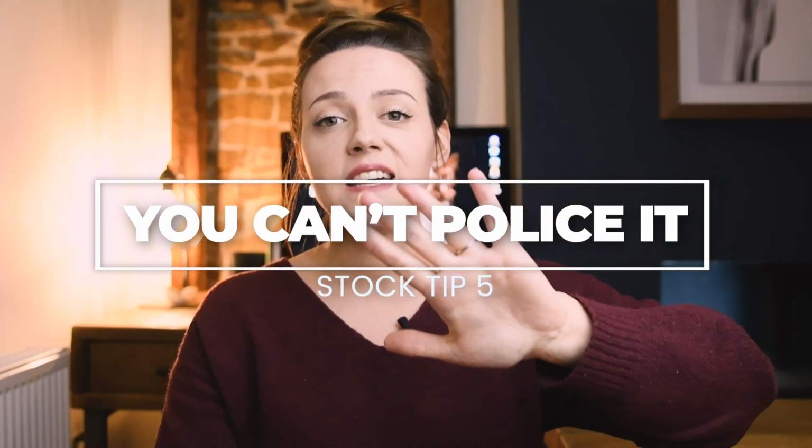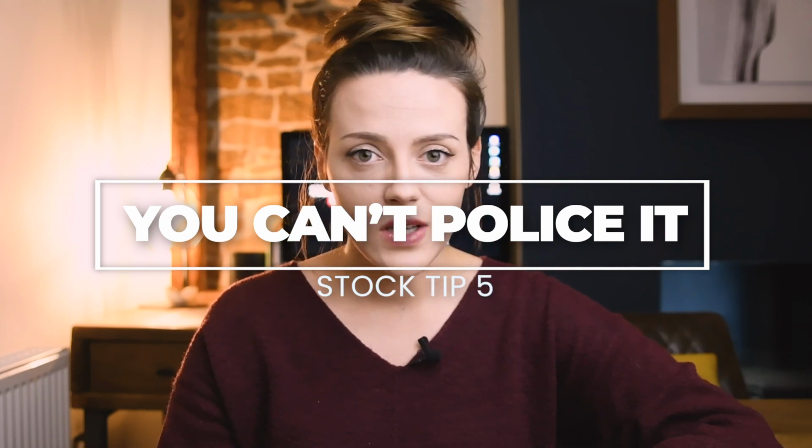Tip number 5 is that you will never be able to police your images from stock sites. This is really important to know, because if you're a bit of a control freak like me, then you're going to probably want to look at who's using your images and where they're being used. Personally, I don't know if anyone else is the same, you do sometimes wonder, have you paid for this picture? Have you licensed this properly? Is that really the right license for this usage?